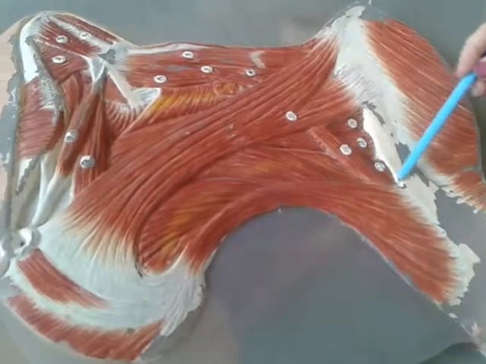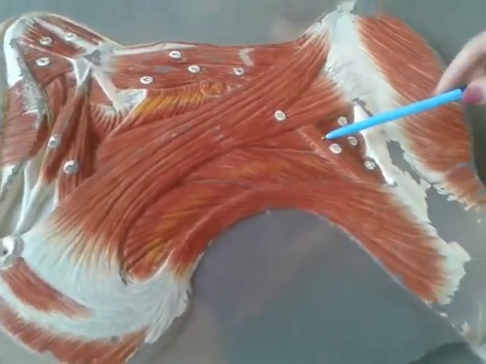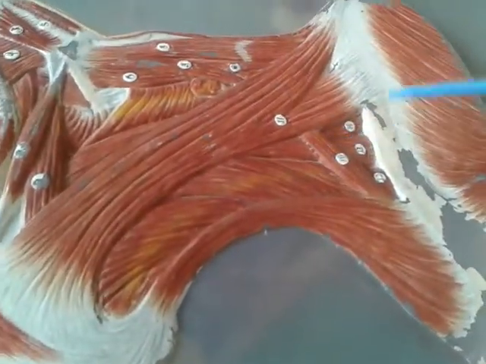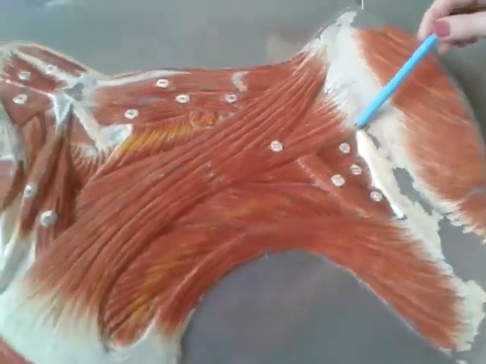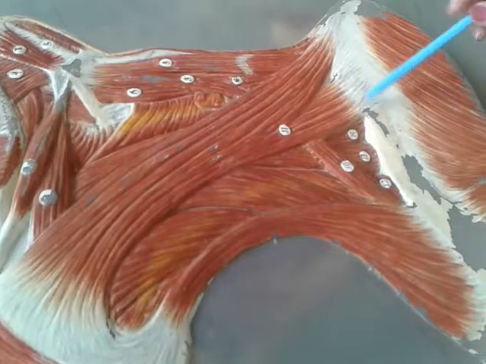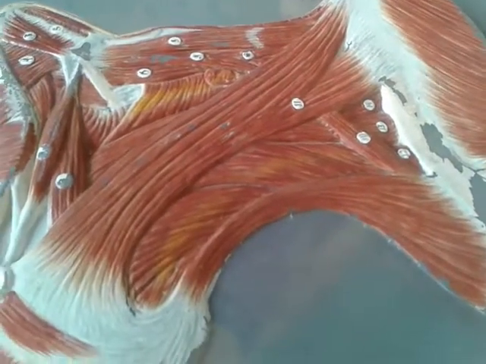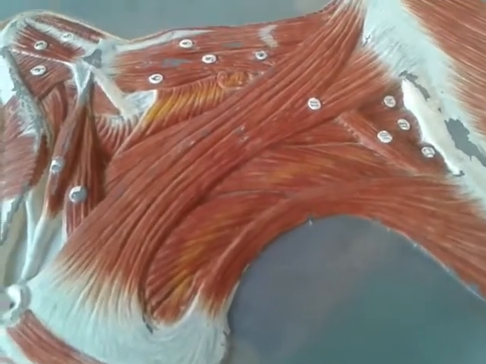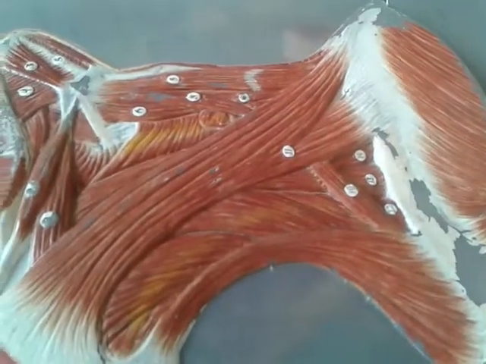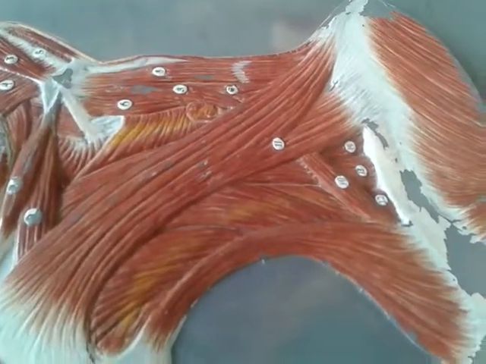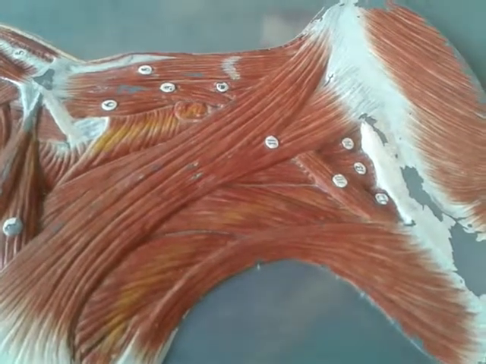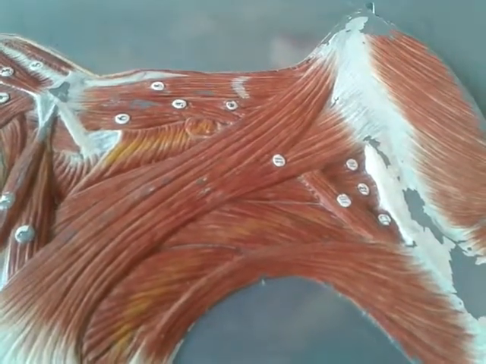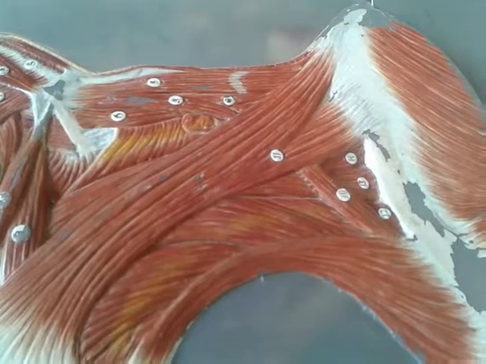Next, the omoclavicular triangle is bounded by the inferior belly of the omohyoid muscle, the clavicle and the sternocleidomastoid. Vitally important because it contains the subclavian artery. The subclavian artery gives the branch vertebral artery, which vascularizes the brain.